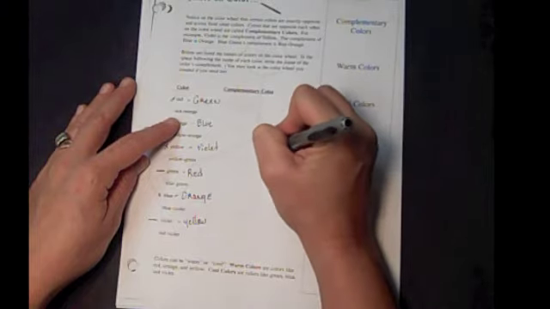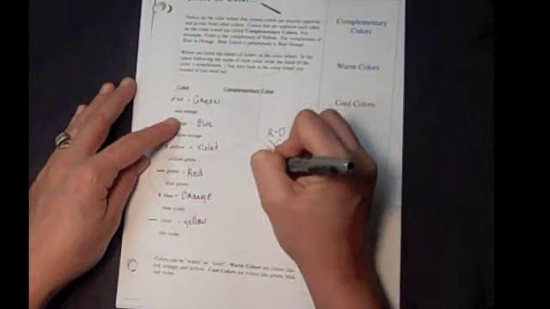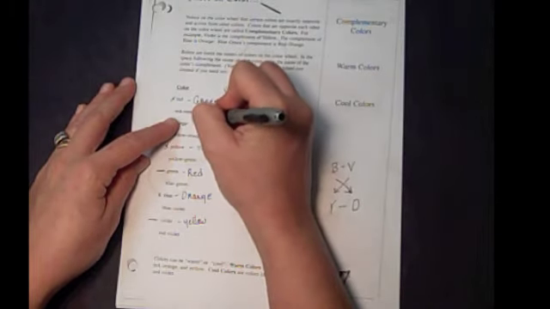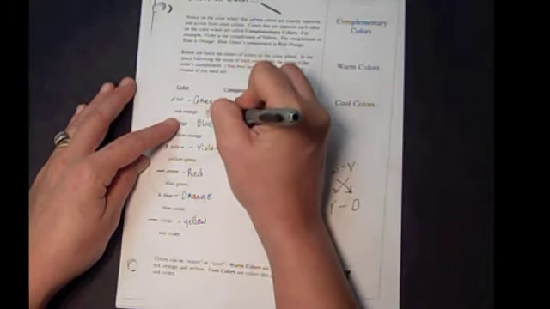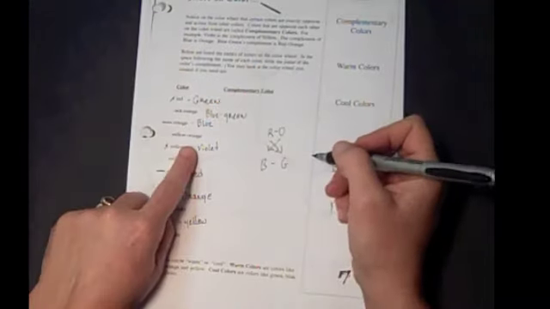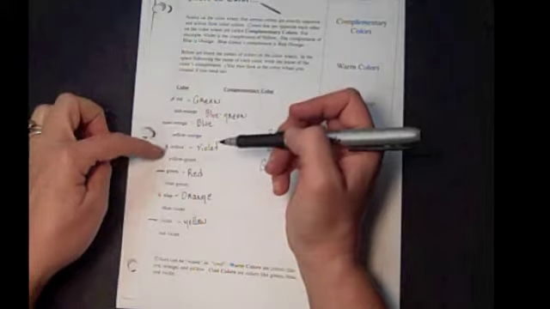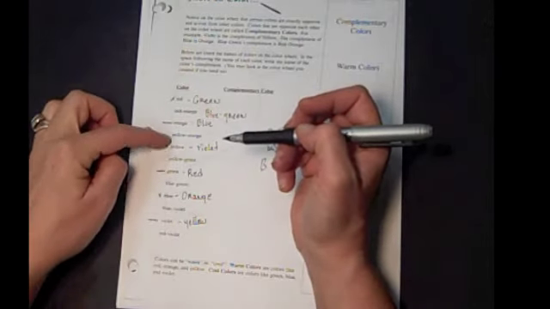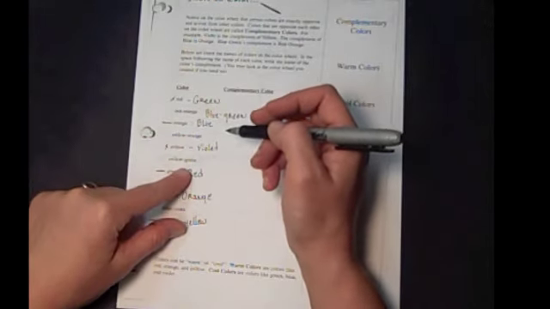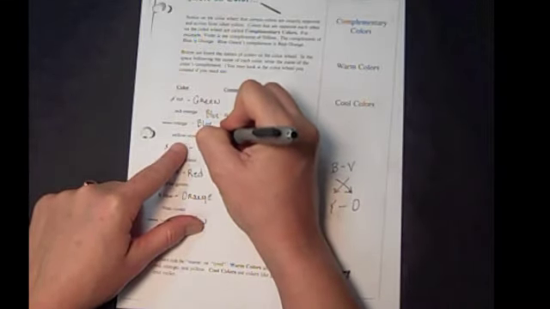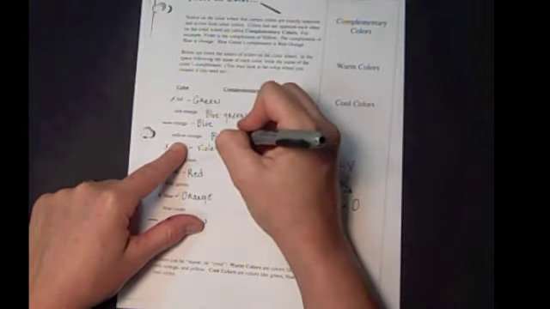So red-orange, complementary color is blue-green. Yellow-orange is complementary color. I know that orange's complementary color is blue. So I know the first color is going to be blue. And yellow's complementary color is violet.